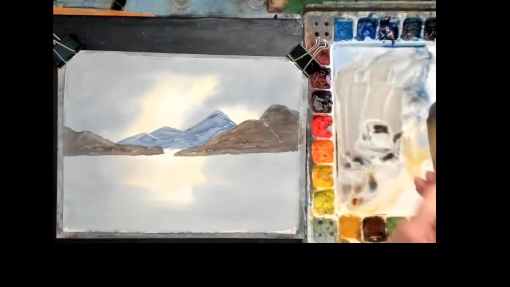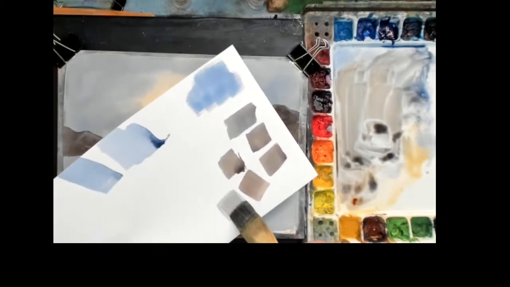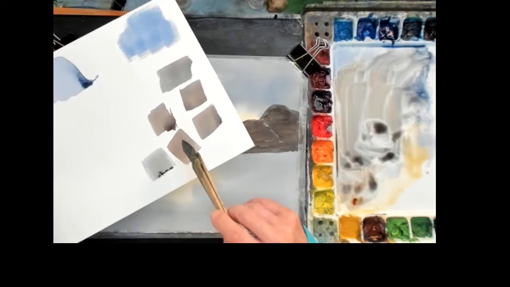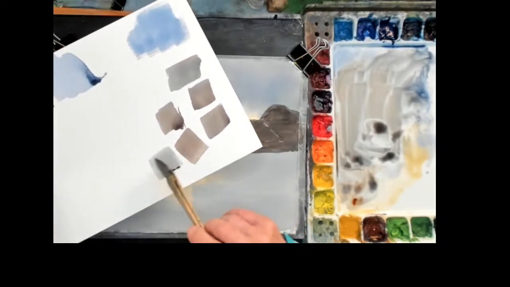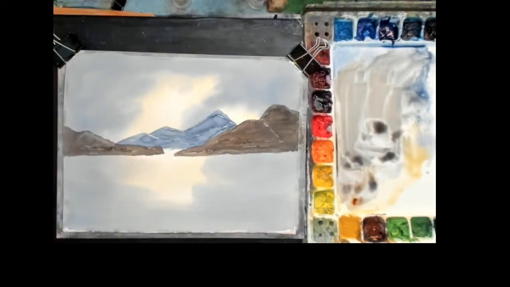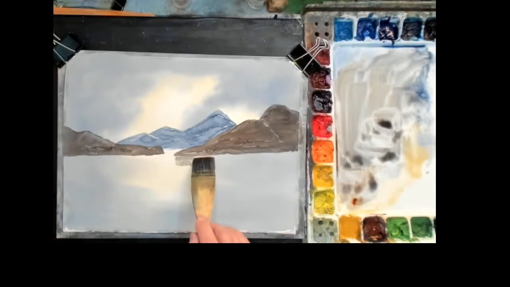And let's see. I'll check my value out here. So that's a lighter value. This was the brown that I put on. This is a lighter gray, which is lighter value. That's what I wanted. So now I'm going to go ahead and put in the reflections of this hill mass.